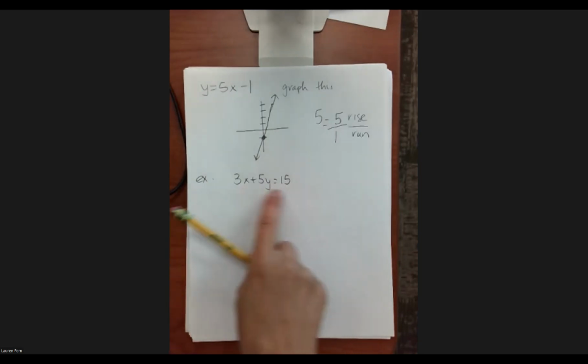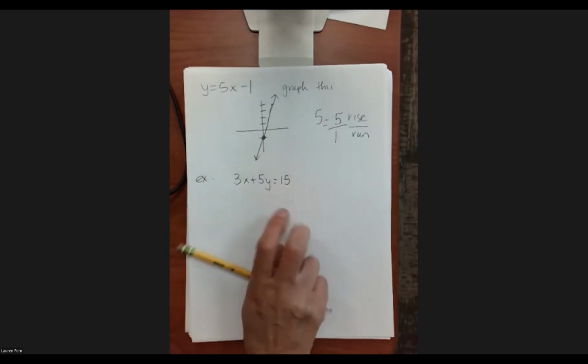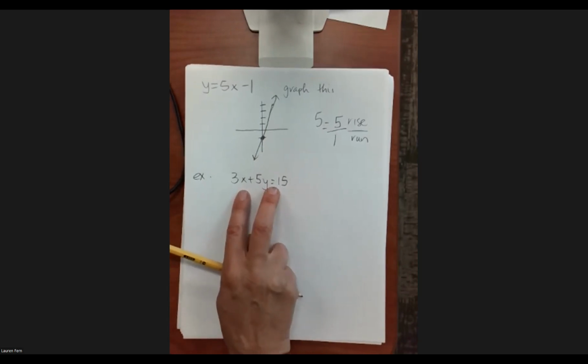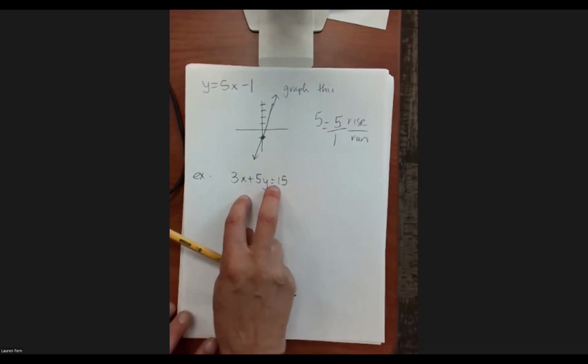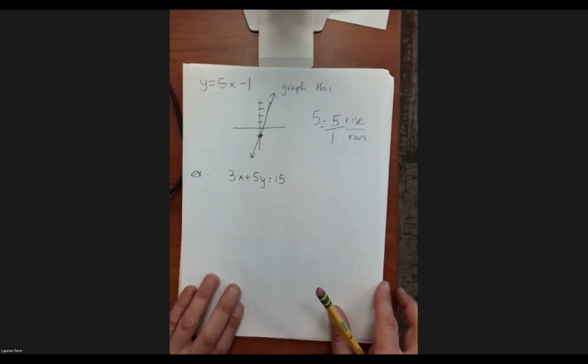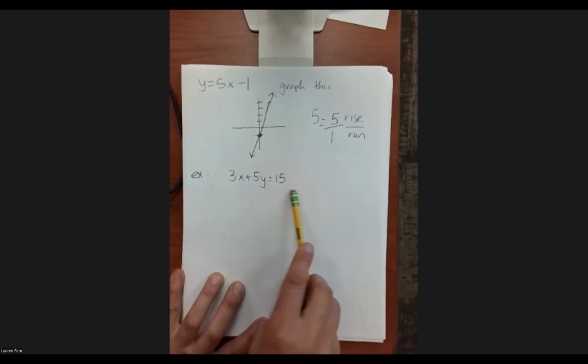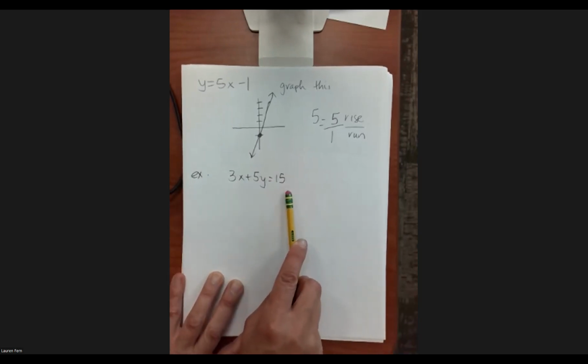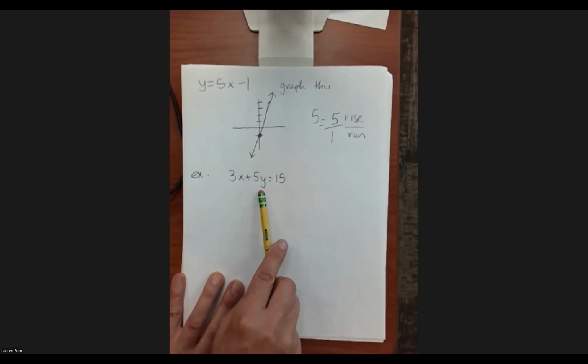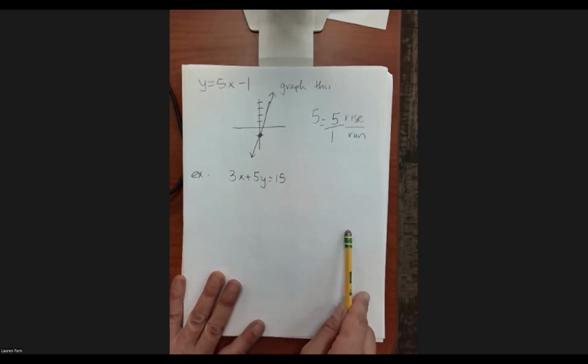This is called standard form. This does come up, but it's not as useful, right? Like if I wanted you to find your slope and your intercepts here, probably what I would do is I would just get it in the form y equals mx plus b and then read it from there.